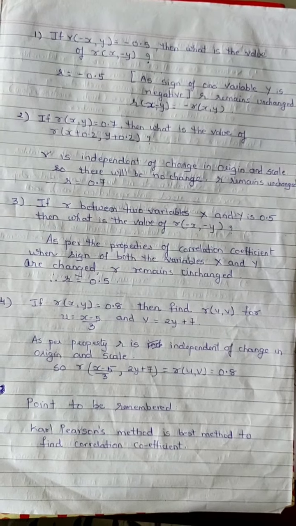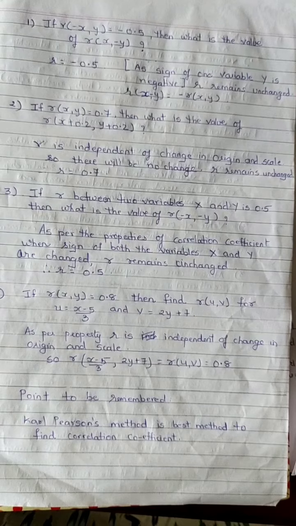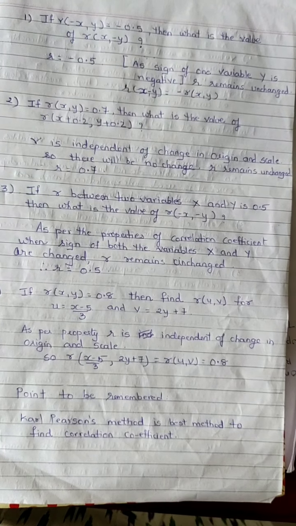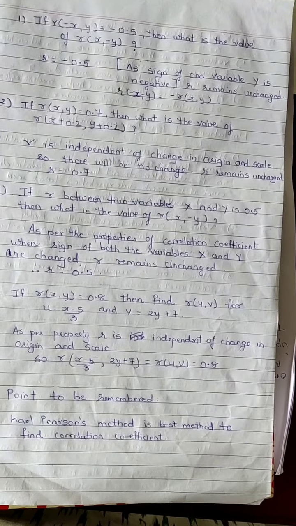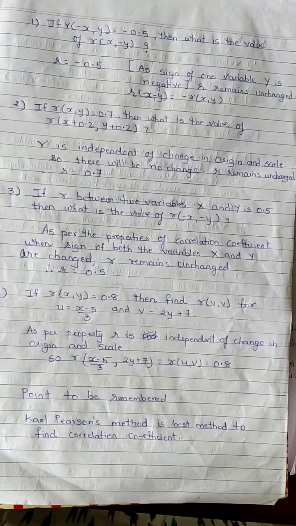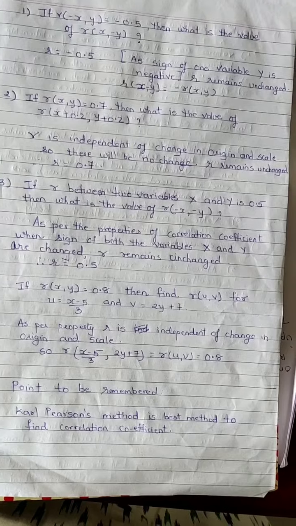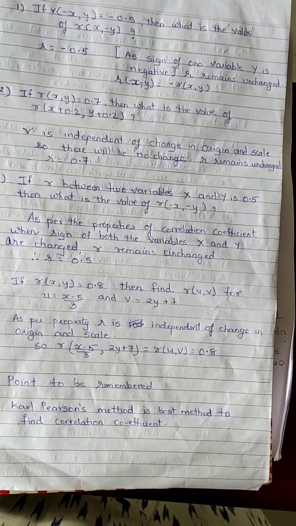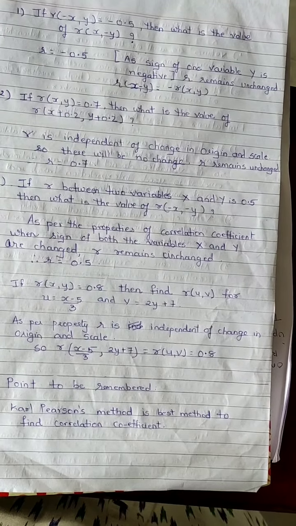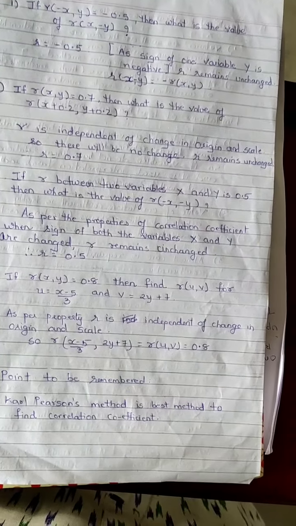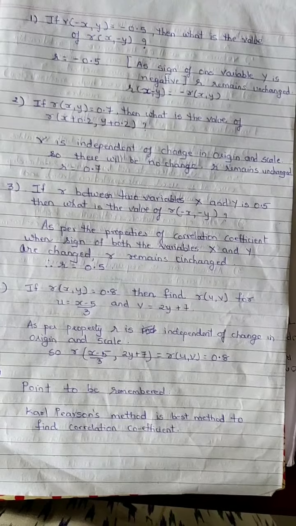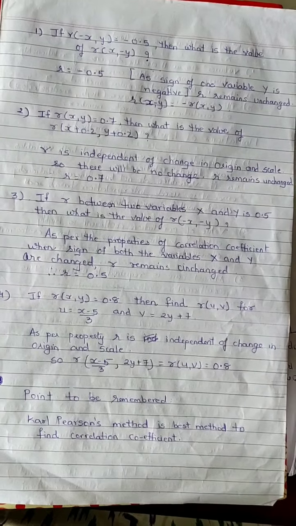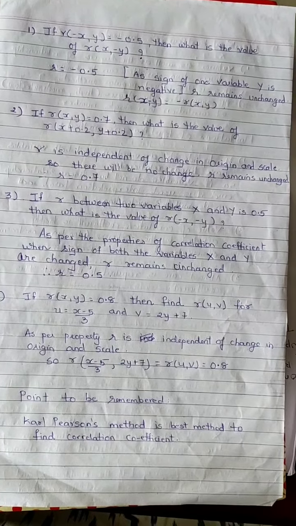The point which you have to remember for Pearson's method is that it is the best method to find correlation coefficient. It is based on the assumption that there is a linear correlation between two variables and there is some direct or indirect cause and effect relationship between the two variables.